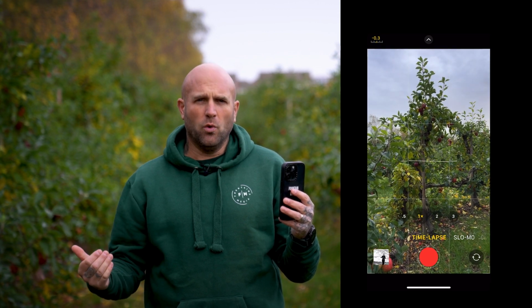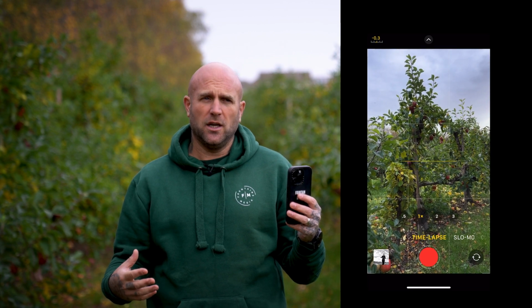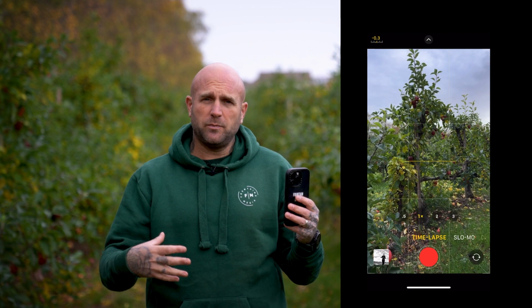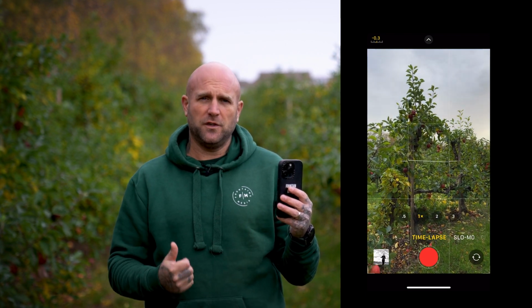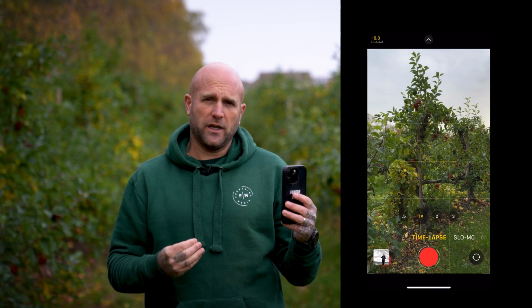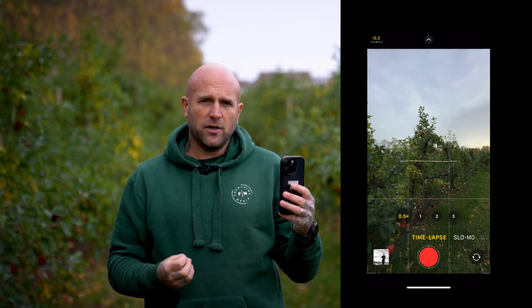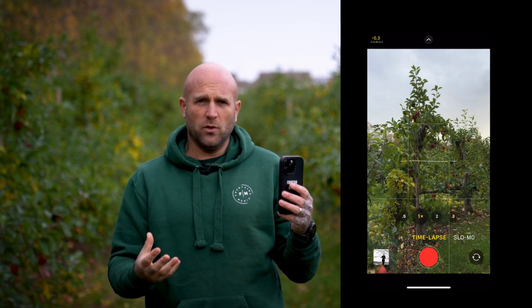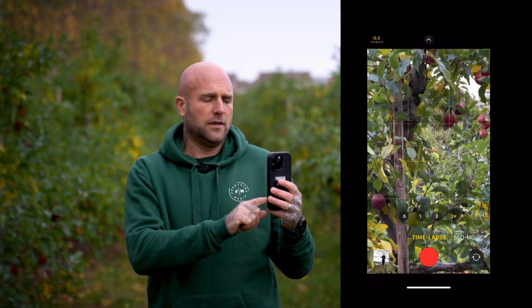So if you're building a wall, if you're building an extension, or if you're doing circuit training, or if you're doing anything that is quite long but you want to speed it up and show the process, then this would be the function for you. And you've got 4 different camera angles that you can do it with. So you've got wide angle, you've got your ×1, which is your default camera, 2 and 3.